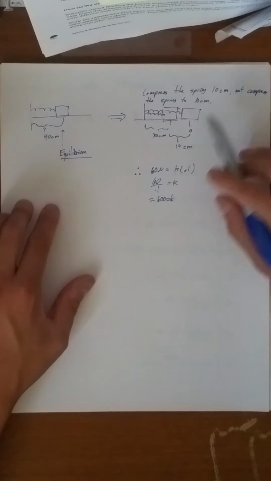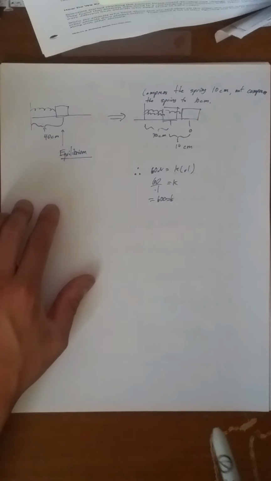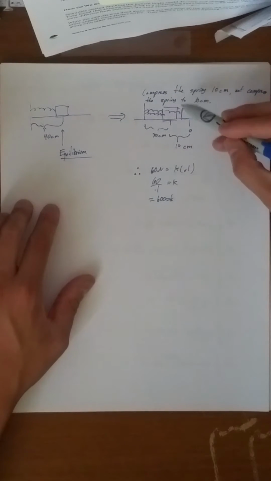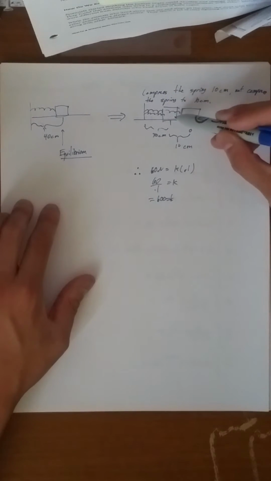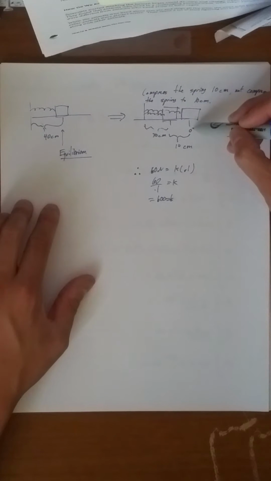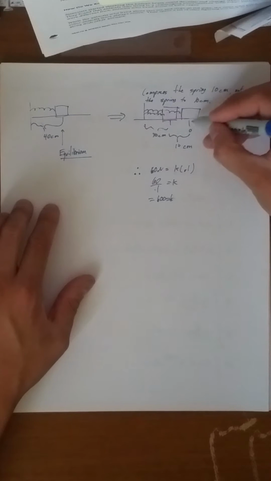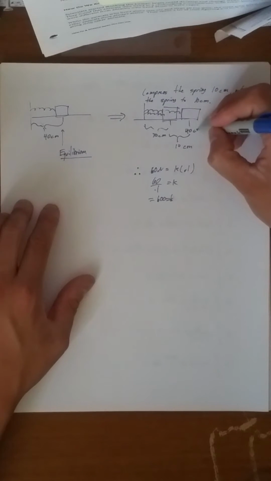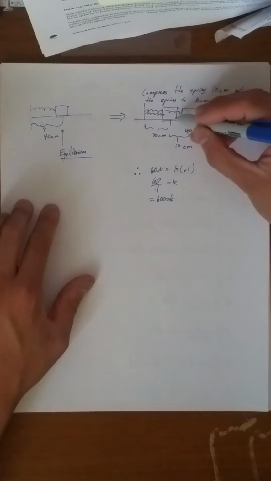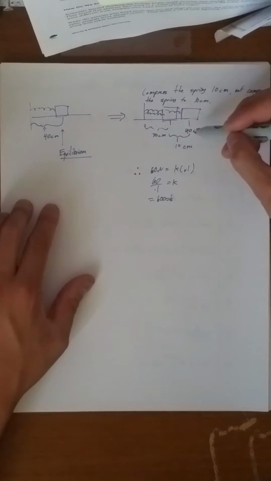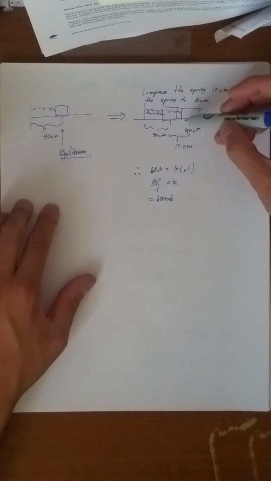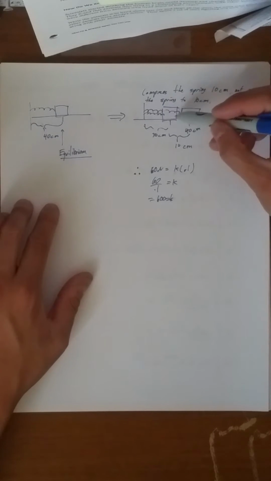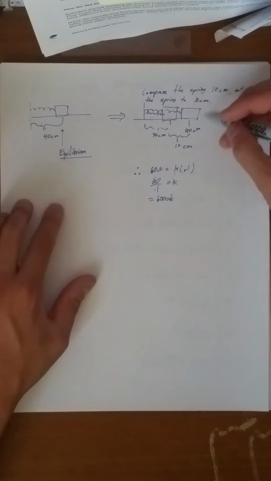So what does this mean? In other words, we had those two alternating pictures today. If we notice here, it was at 40 centimeters, at 0 from equilibrium. And we compress it by 10, which means we moved it 10 centimeters, right? And so that means the distance moved from equilibrium is 10.